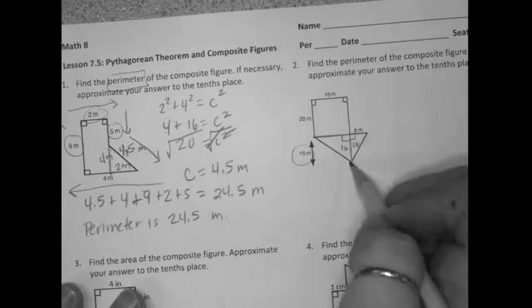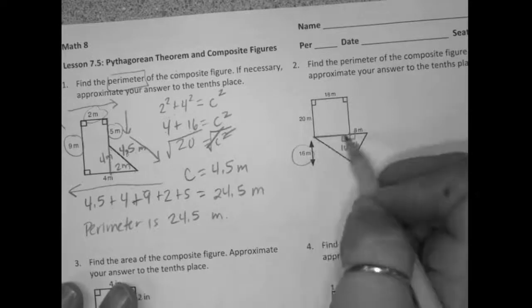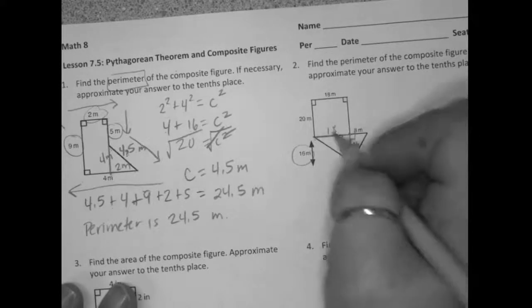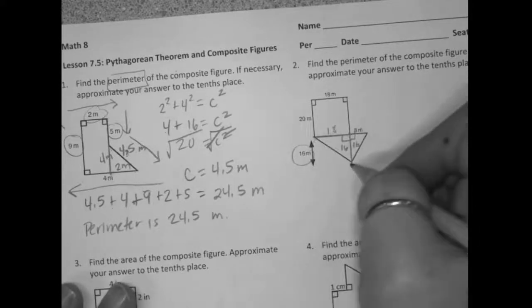I know this is 16, and I know this is what? Based on this information, what's this length going to be? It's going to be 18. So I have 16, 18, I need to find this diagonal measure.